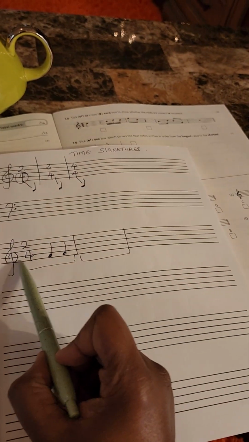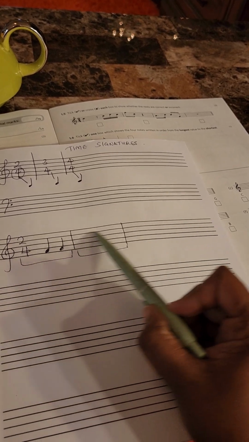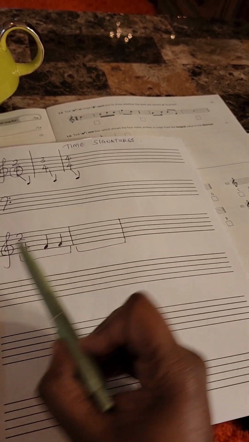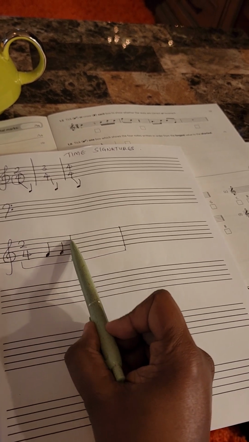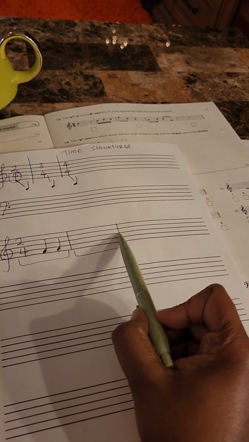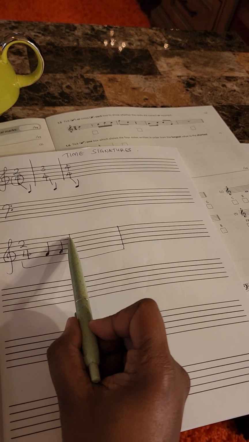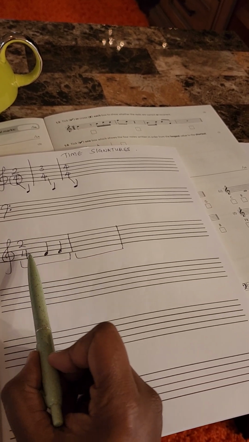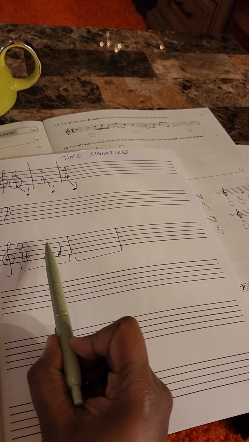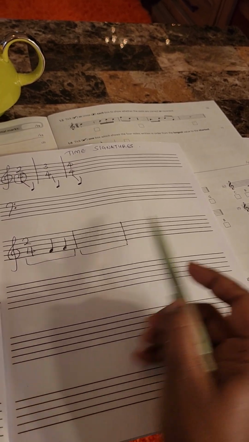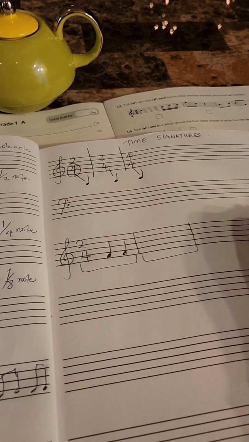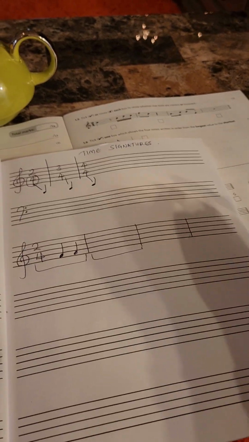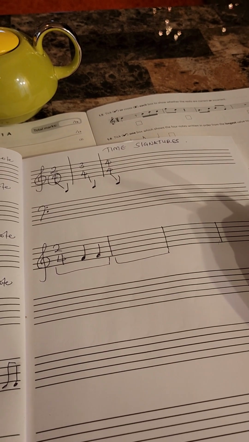A bar: music is written on a staff or a stave. These 5 lines are called a staff or a stave, and they are divided into sections by these bar lines. When you divide like that, the sections are called a measure or a bar. So this is bar 1. This is bar 2. If I put another line here, that will be my bar 3. And if I put another one here, that will be my bar 4.